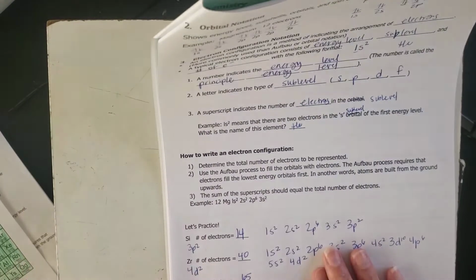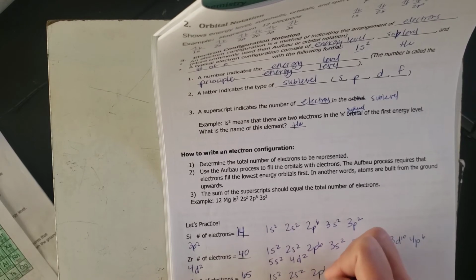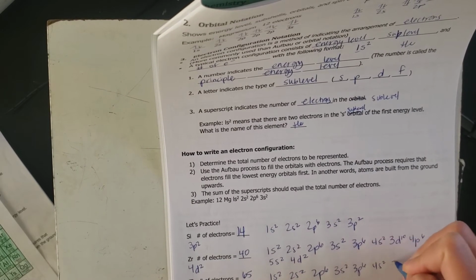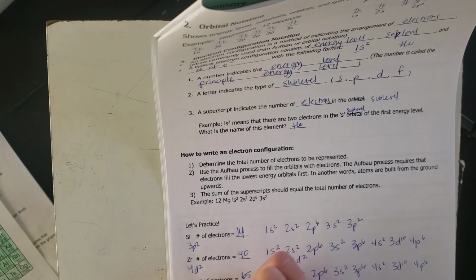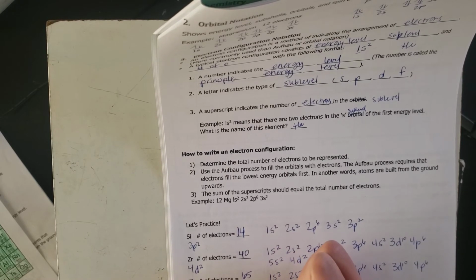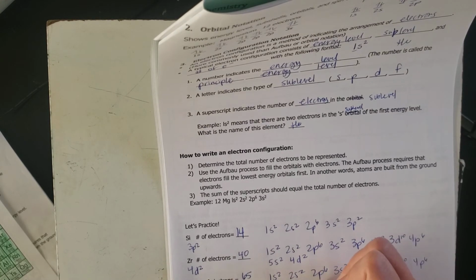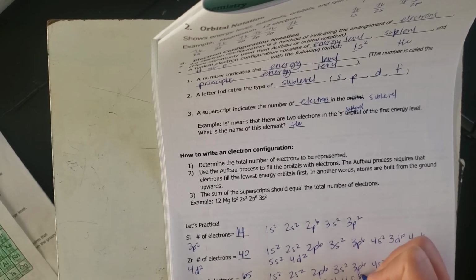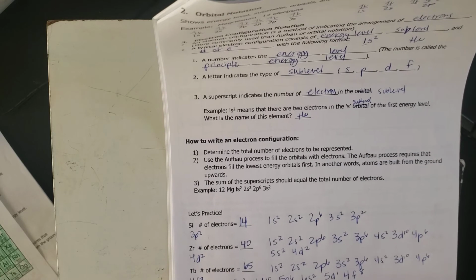So starting with 1s2, this one will take a while. 1s2, 2s2, 2p6, 3s2, 3p6, 4s2, 3d10, 4p6. Now we're on 5s2, 4d10, 5p6. Now we're at 6s2, and this is where it gets weird. You're going to write 5d1, then 4f8. Okay?